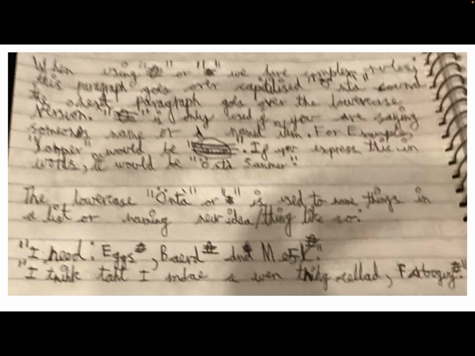Onta is only used when you're saying someone's name or a named item. When it means a named item, it means any noun which has a capital letter. For example, London. Let me think of a name. Jack. So you would say Ēntà London, Ēntà Jack. But we'll be talking about that one next.